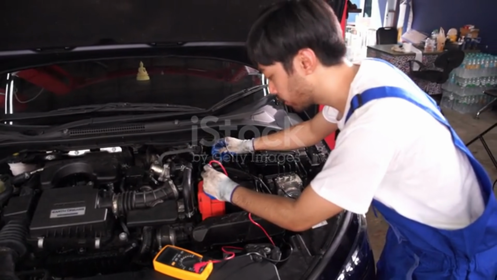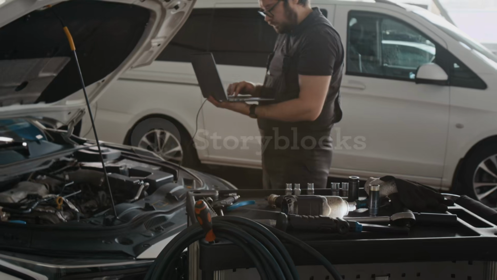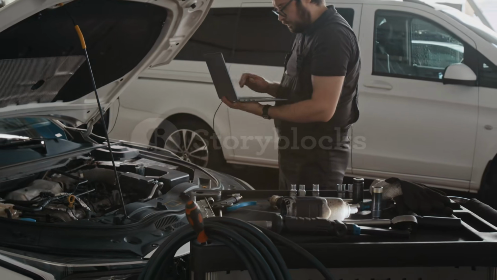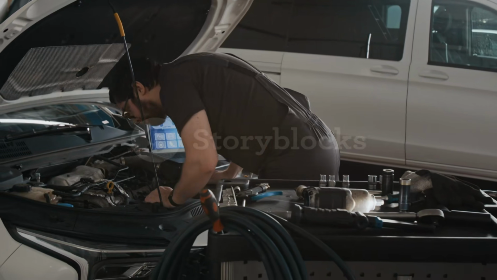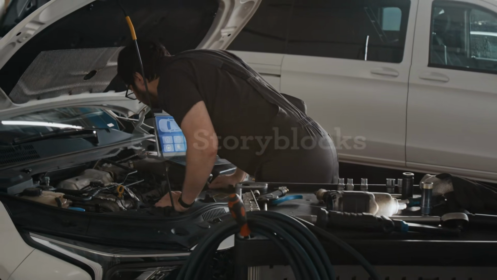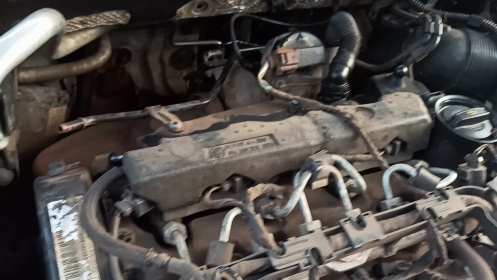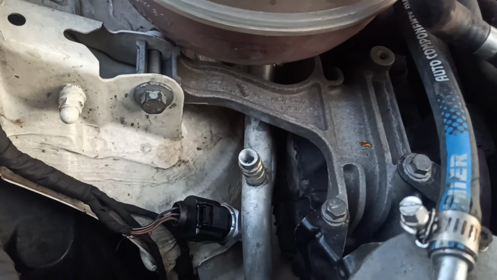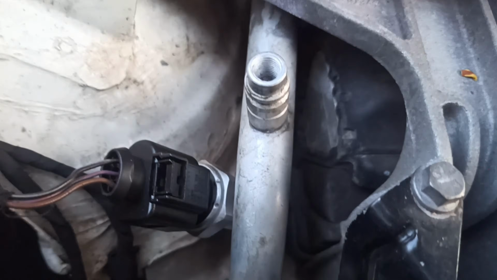Common symptoms: if your vehicle has P2612, you may notice: check engine light on, warning light in some vehicles, weak air conditioning performance, warm air coming from the vents, inconsistent cooling, compressor operating incorrectly, and sometimes the system may stop working completely.